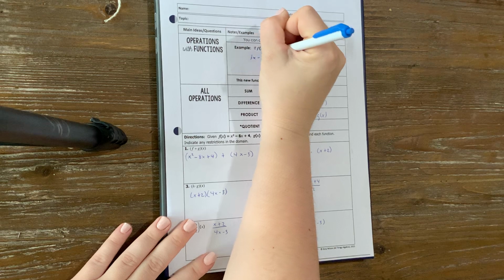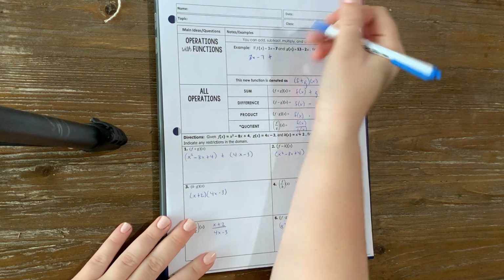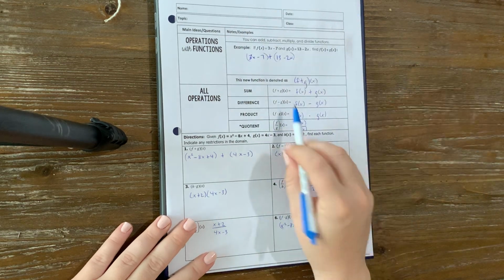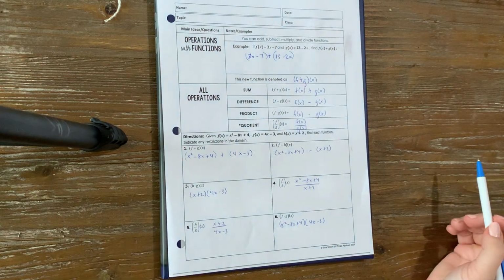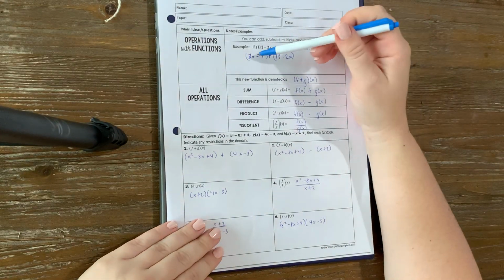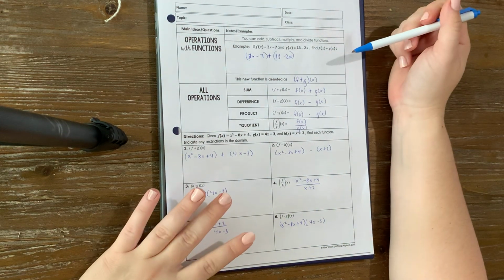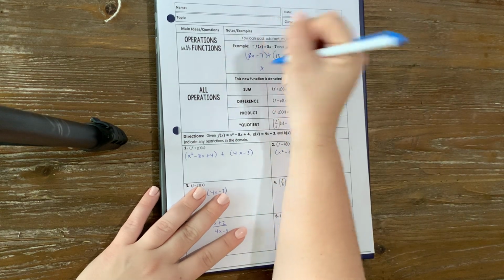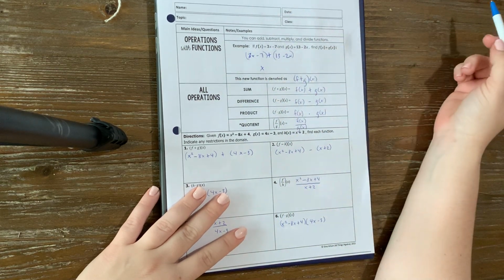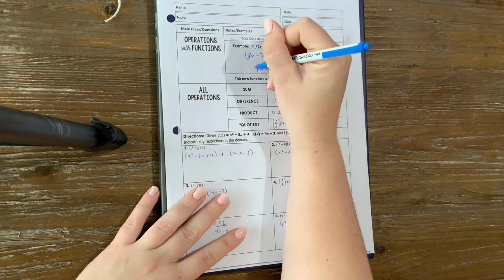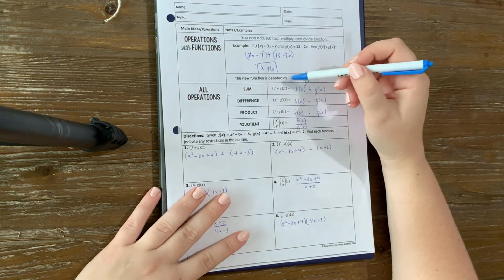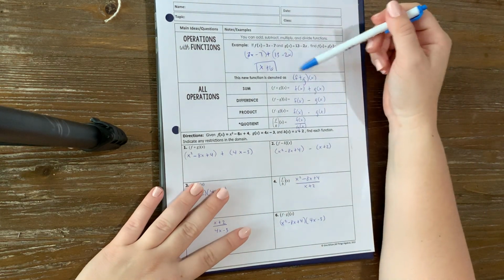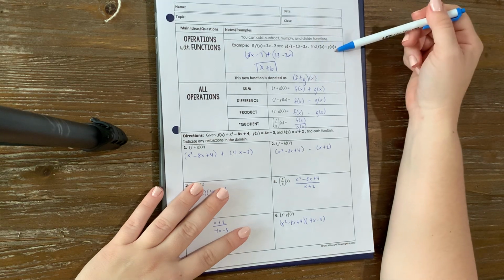So 3x minus 7 plus 13 minus 2x. Okay, so our f of x plus our g of x. Now, when you're adding together, the parentheses do not make a difference. All we have to do here is combine like terms. So 3x and negative 2x is x, and then negative 7 and 13 is 6. And that's our new answer. This new function is denoted as f plus g of x. So you're going to see it written like this and not like that.